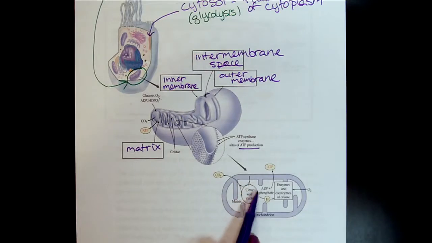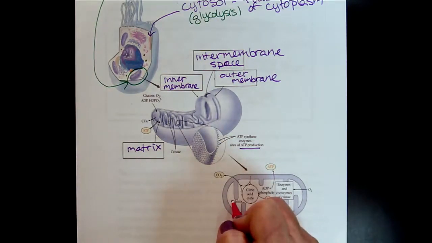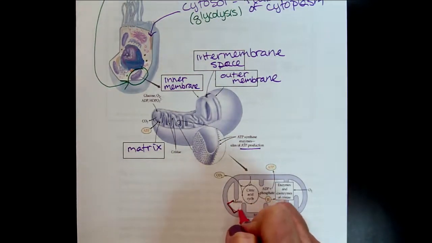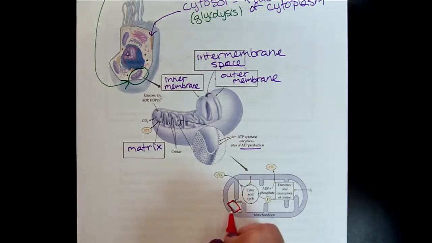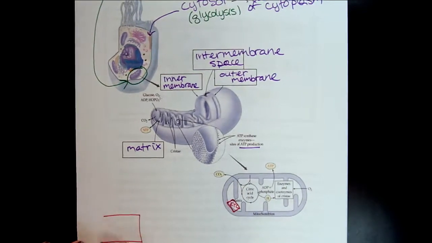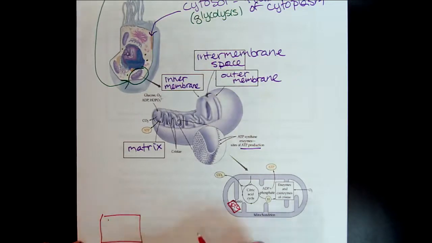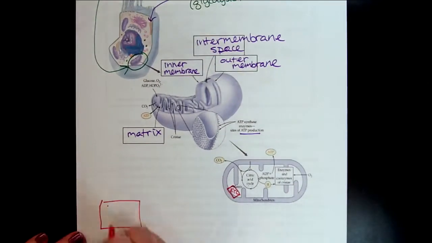So here's the citric acid cycle that we've talked about before. And the new part that we're going to focus on today is here, embedded in the inner membrane. This would be the electron transport chain. All right, so I'm just going to draw this box right here, making sure you have enough room. This would be the electron transport chain.